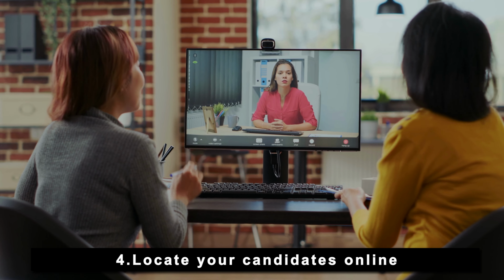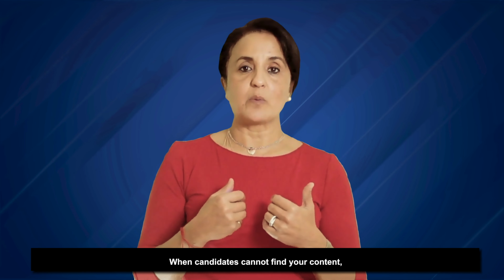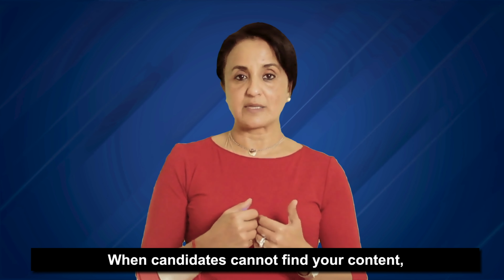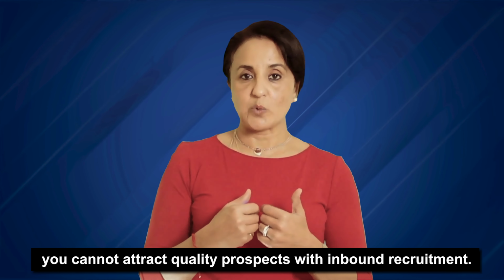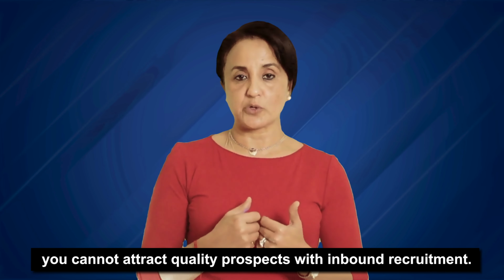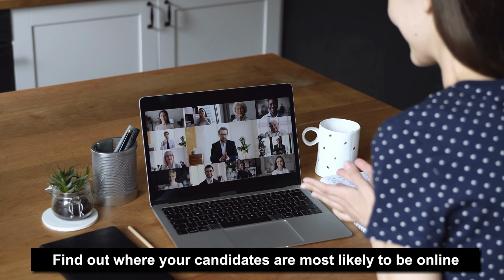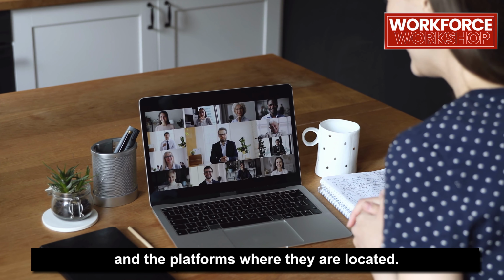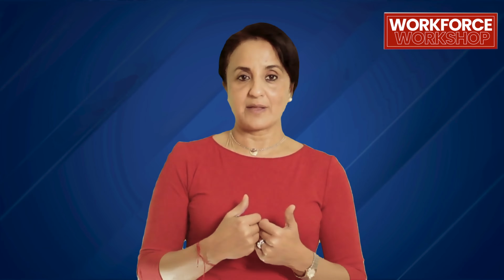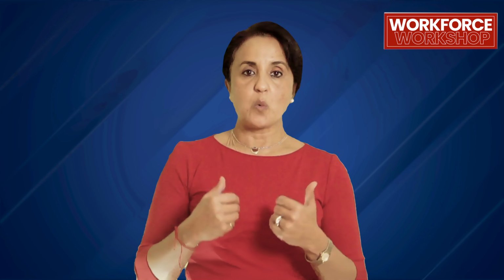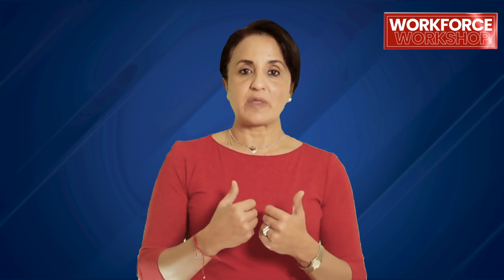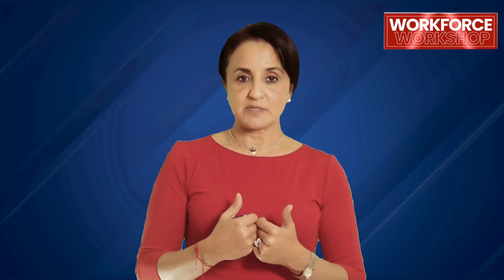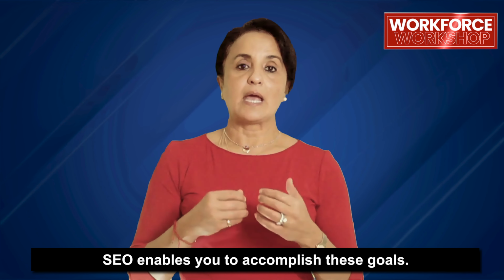The fourth one, locate your candidates online. When candidates cannot find your content, you cannot attract quality prospects with inbound recruitment. Find out where your candidates are most likely to be online and the platforms where they are located. You should also find out where they are unlikely to live so that you can avoid those forums. SEO enables you to accomplish these goals.